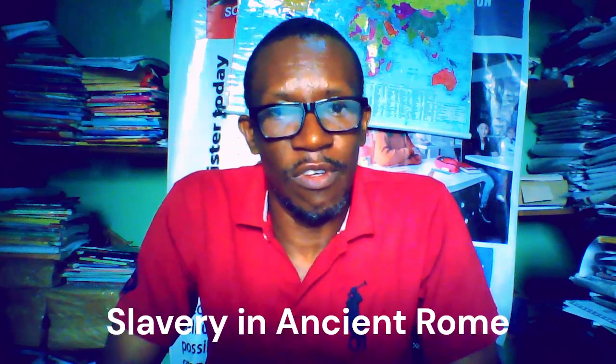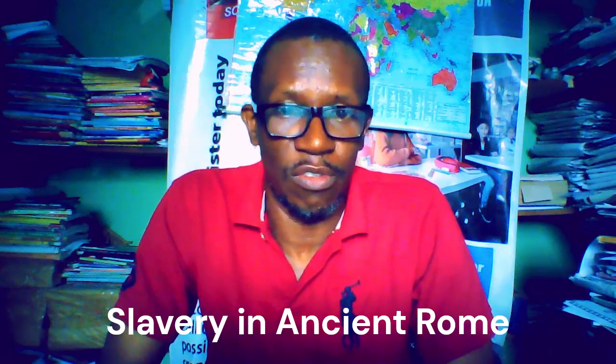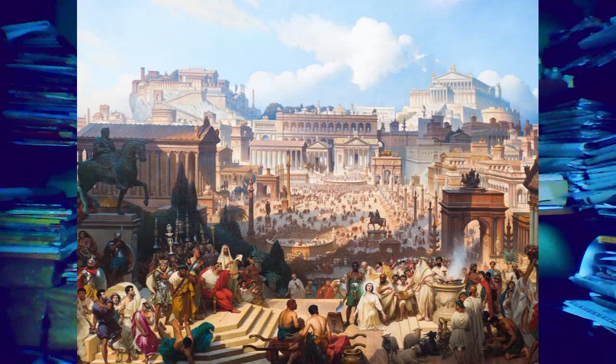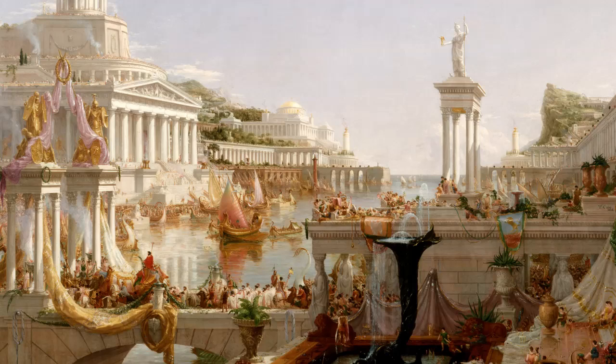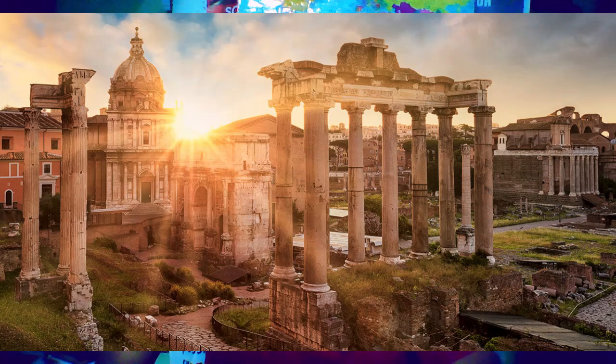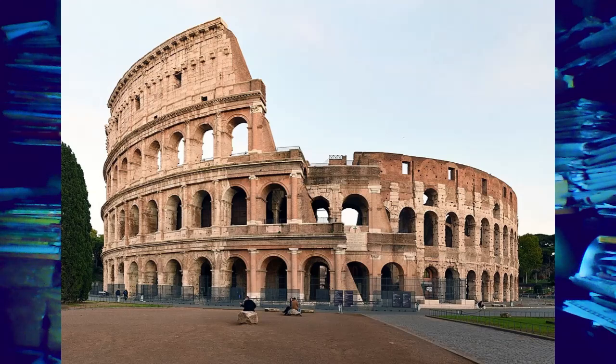Let's go down to slavery in ancient Rome. Rome's expansion intensified slavery, with millions enslaved through conquests. The expansion of Rome encouraged and created slavery conditions, with a good number of these enslaved people gotten through conquests.